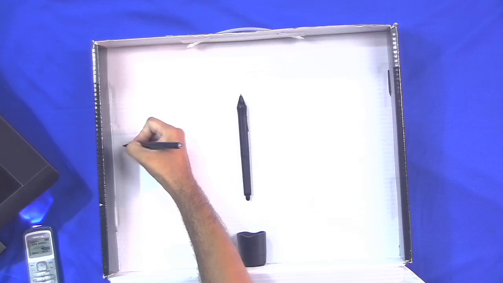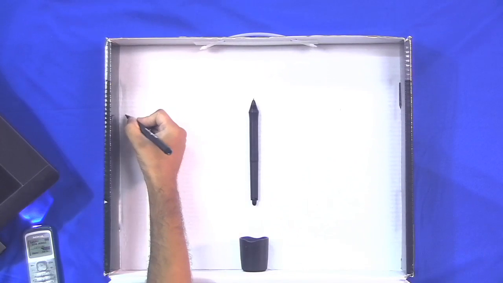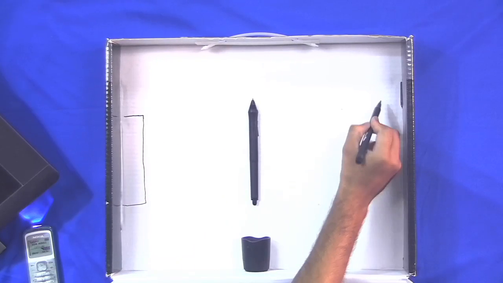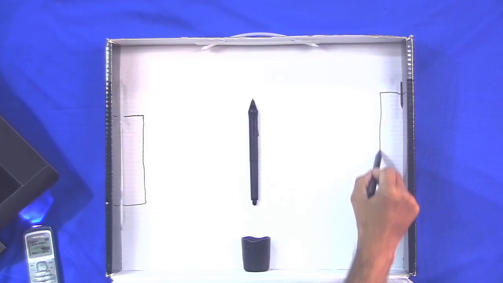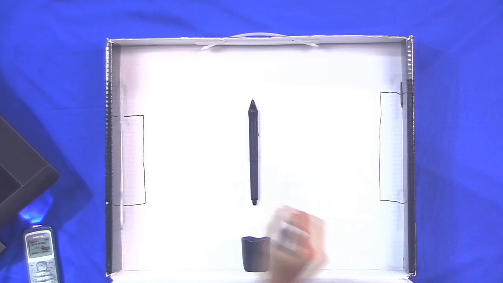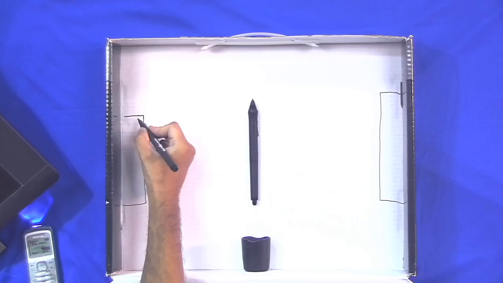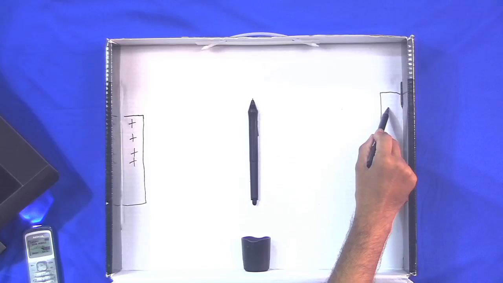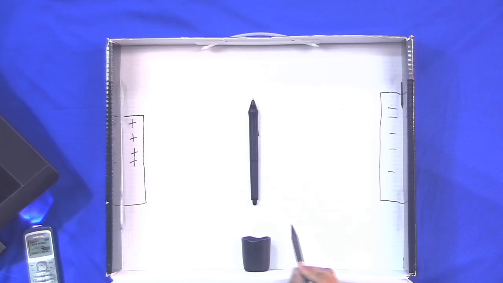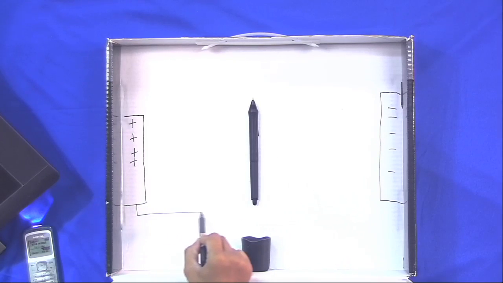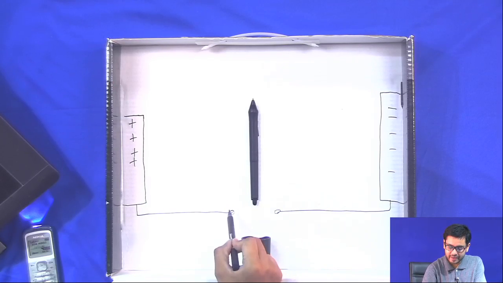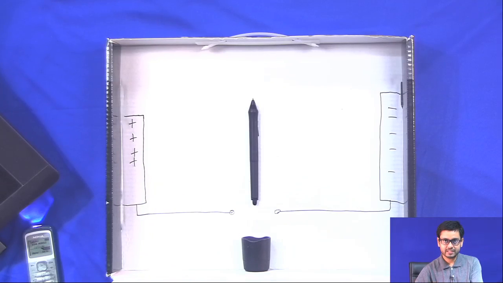Now, this is my arrangement. Here I shall put one plate, here I shall put another plate, and these two are going to be my horizontal deflection plates. What I do? I apply a positive voltage here and negative voltage here. So, basically I have this connection. I make this plate positive and this plate negative.